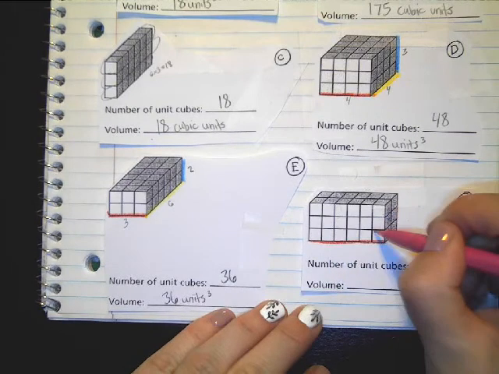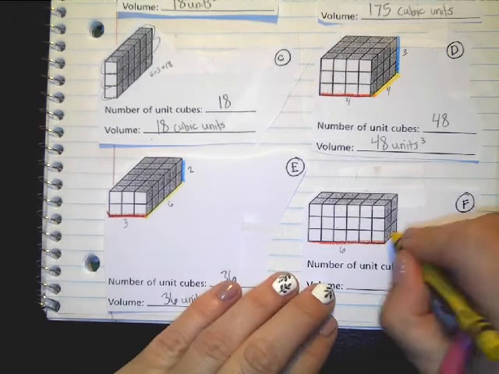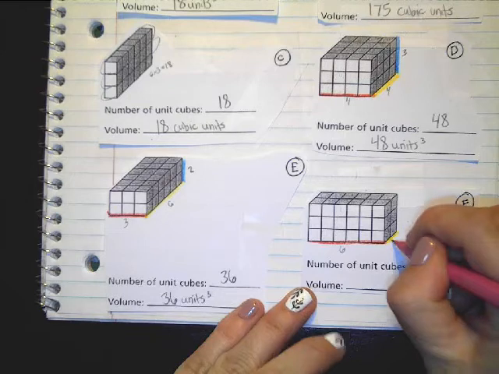Let's do the next one. See if you can do this one all on your own without me talking. Okay, look at your own paper and only check it to see if it's right.